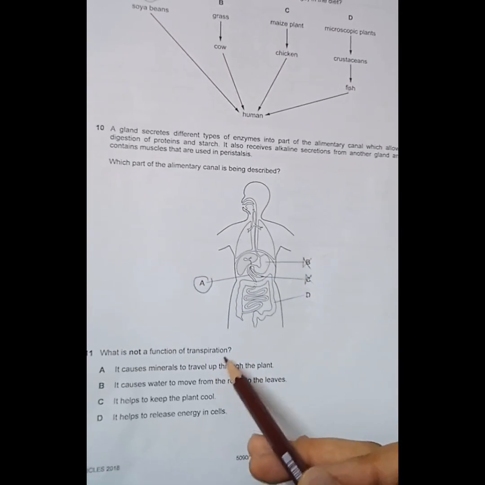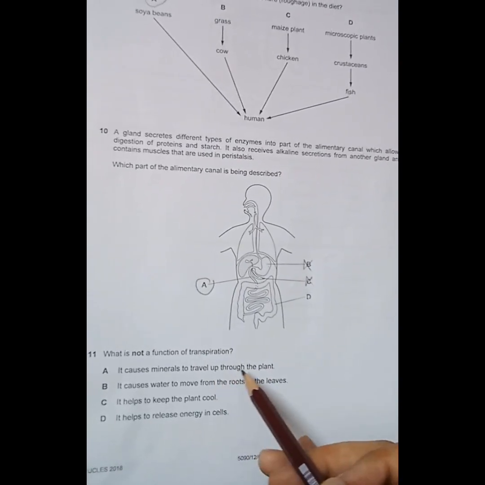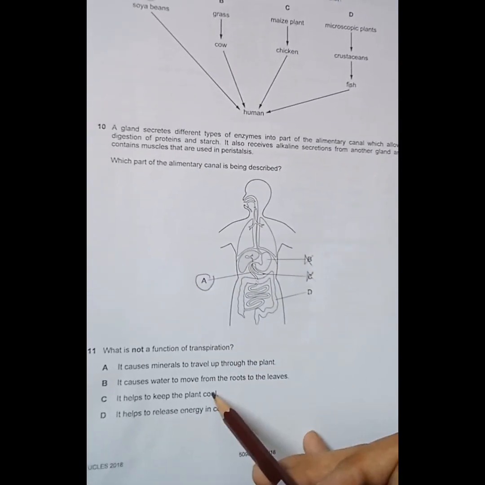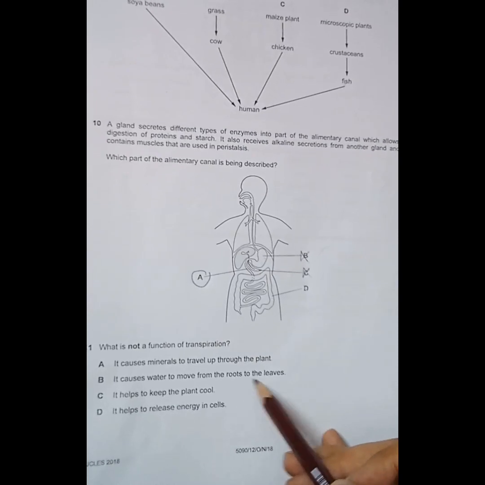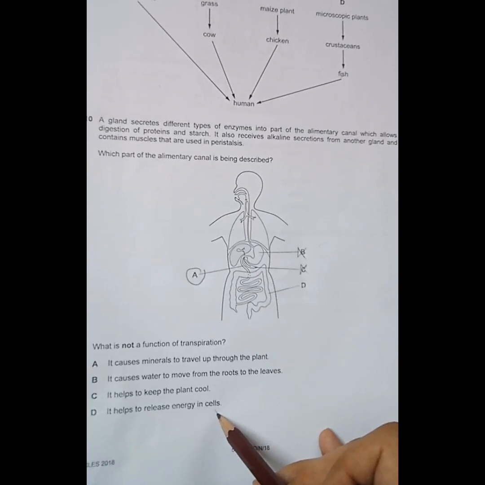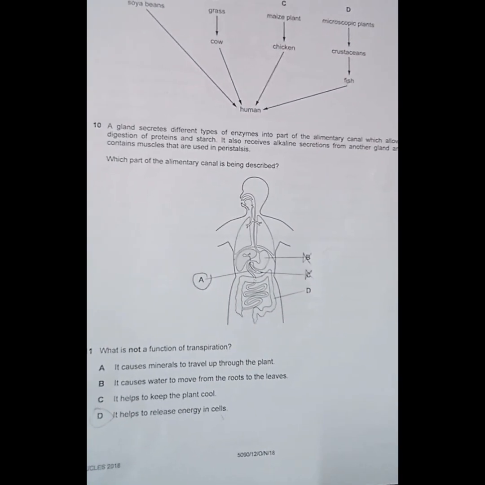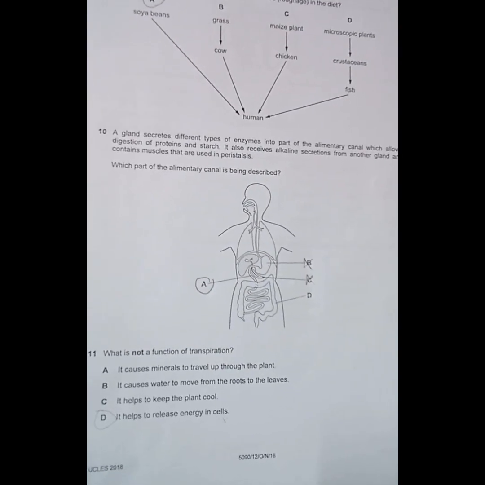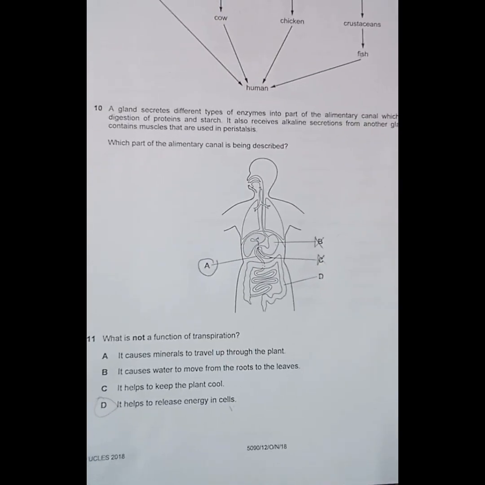What is not a function of transpiration? It causes minerals to travel up through the plant. This is a function. It causes water to move from the roots to the leaves. It helps to release energy in cells. No. The reason being, all transpiration does is help transport water and mineral salts from the roots to the stems and leaves. That is the only function of transpiration. The rest of it is not related to transpiration.